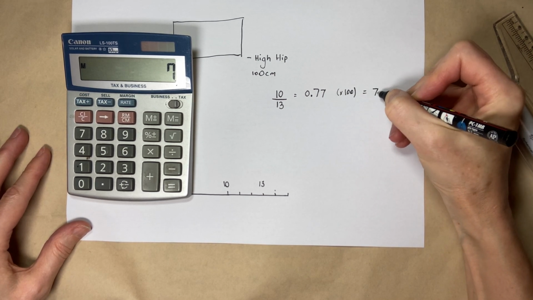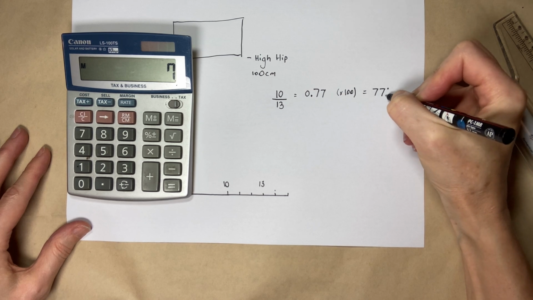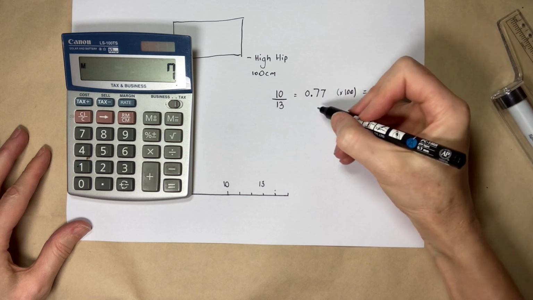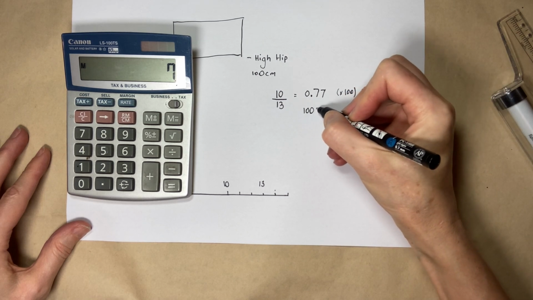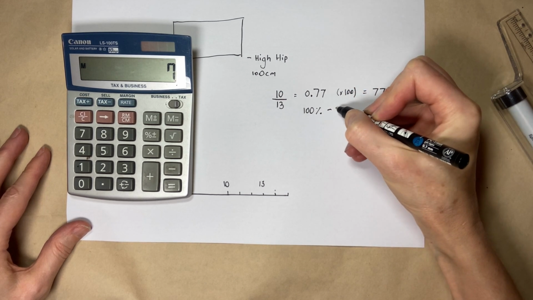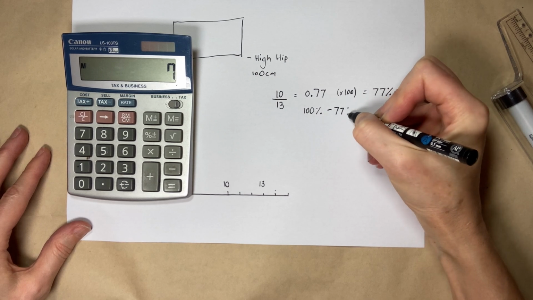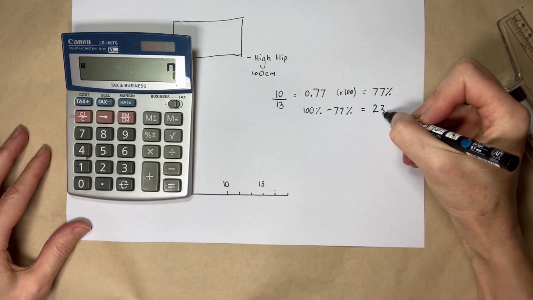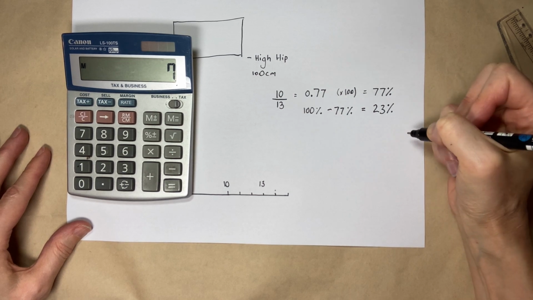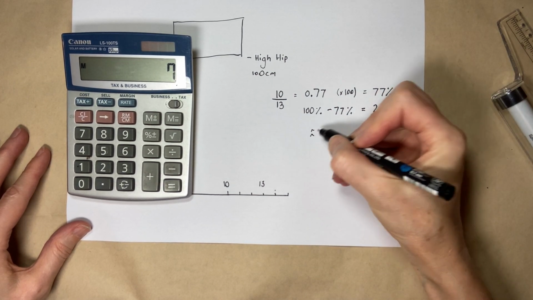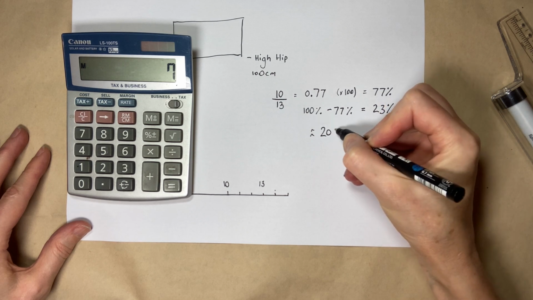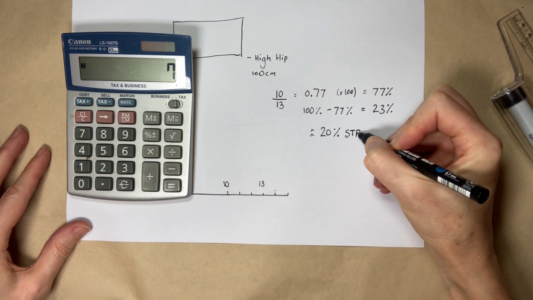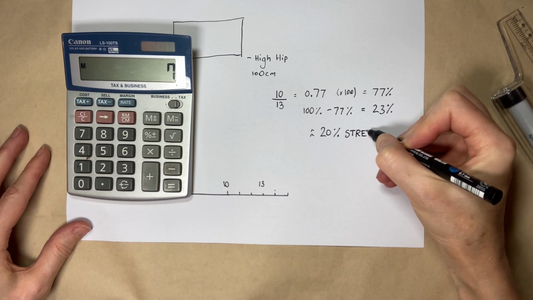And so that is 77%. So 100% less 77% is 23%. We'll call that, round it to 20%. That value is your stretch value of your fabric. It stretches by 20%.